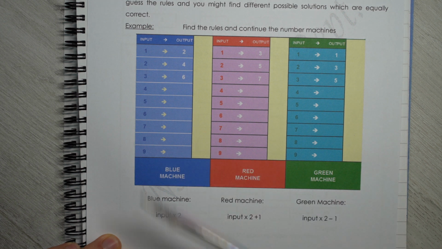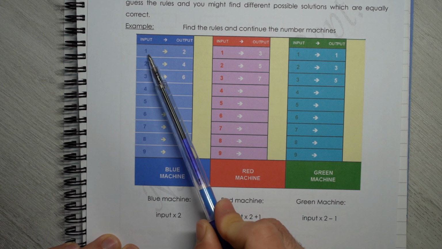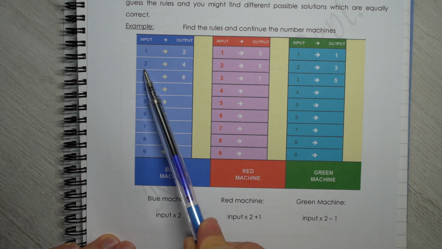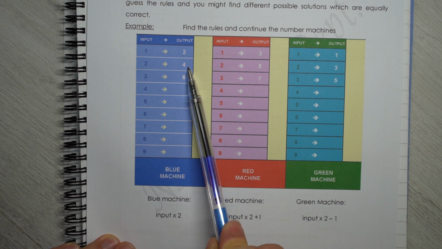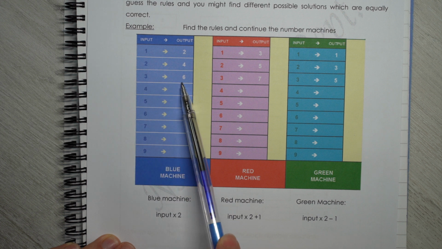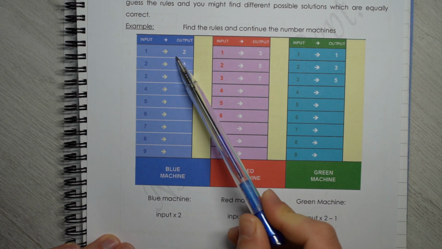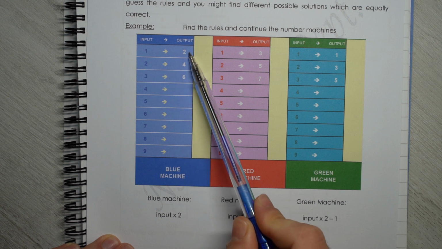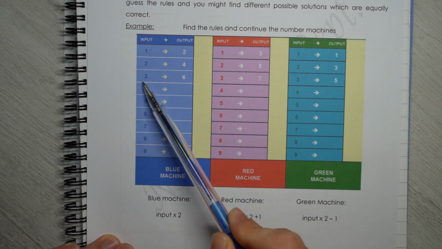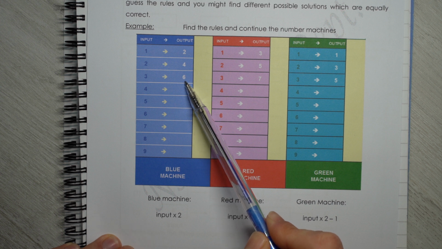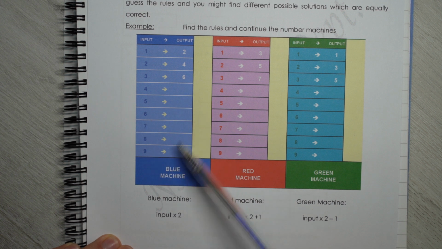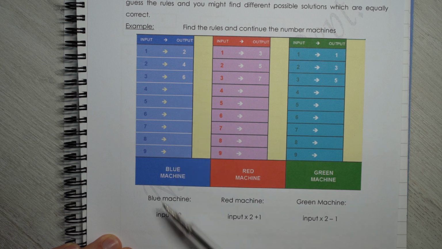Okay. So what do you notice? The input is 1, the output is 2. Input is 2, output is 4. Input is 3, output is 6. So basically what we're doing is we are multiplying by 2. 1 times 2 is 2. 2 times 2 is 4. 3 times 2, of course, it's 6. Okay, so you need to continue filling up this table, of course, by multiplying by 2.